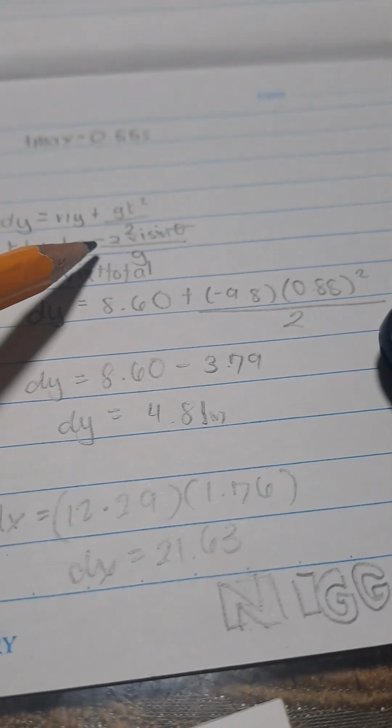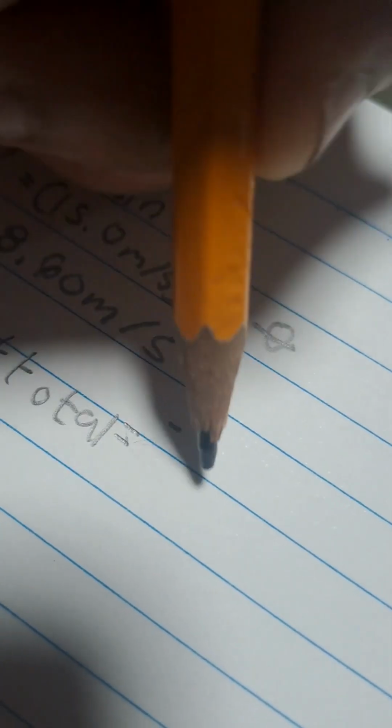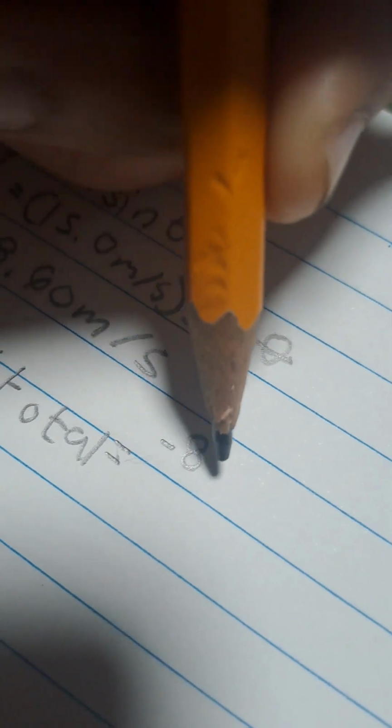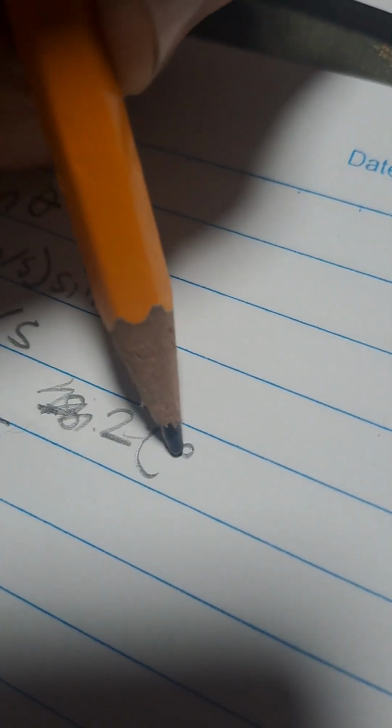So it's negative 2 vi sine theta. Again, vi sine theta is 8.60, so it looks like negative 2 times 8.60 meter per second over negative 9.8 meter per second squared.